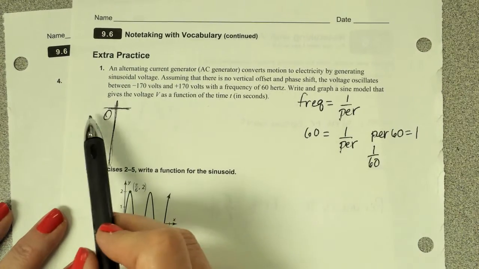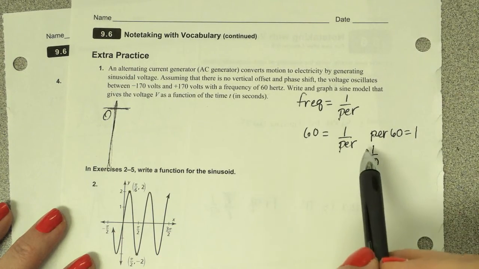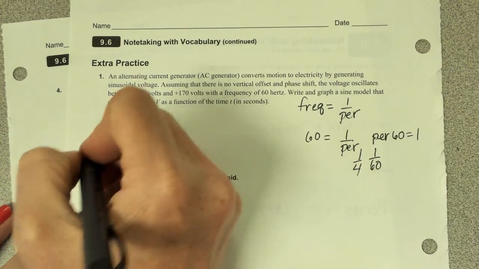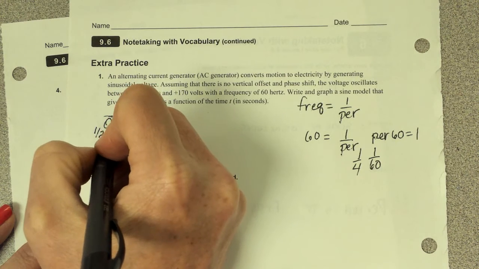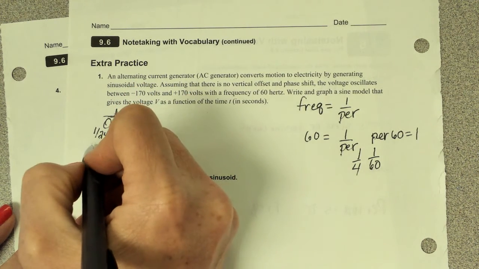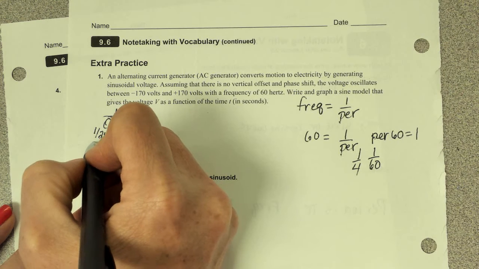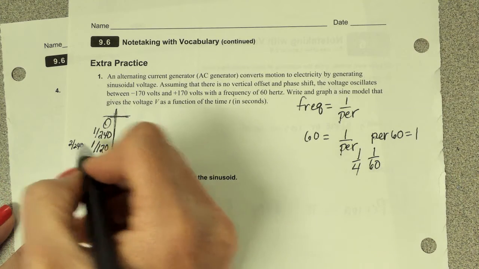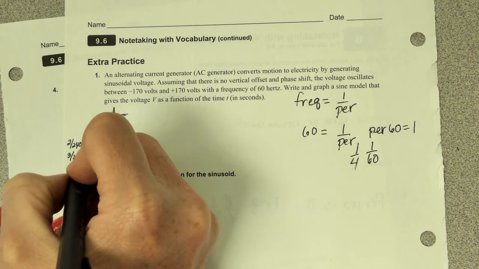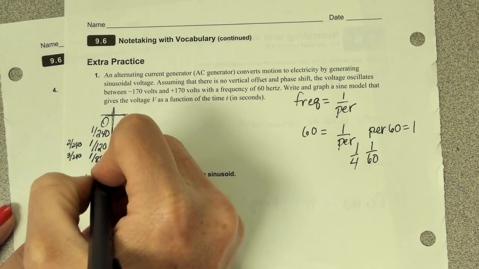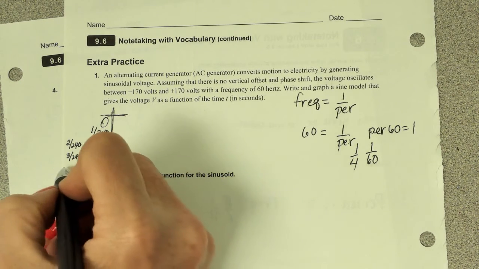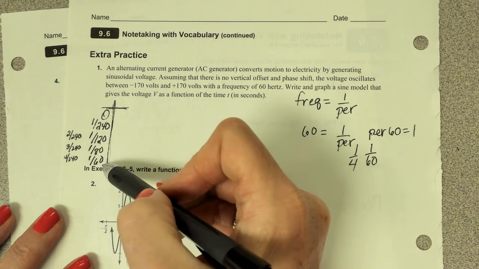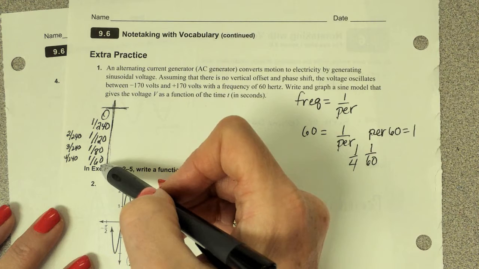And so then what do I do to that to actually make my table of values? Divide it by 4 or multiply it by 1/4. So then my next one would be 1 over 240. I have to add on another 1 over 240, which would make it 2 over 240. That's 1 over 120. Maybe I should just write it as 2 over 240. Add on another 1 over 240, and it's 3 over 240, and that's going to be 1 over 80. And adding on one more, I'm going to get 4 over 240, and that's going to be 1 over 60. And doesn't that make sense that that's where we should end since that's what the period is?